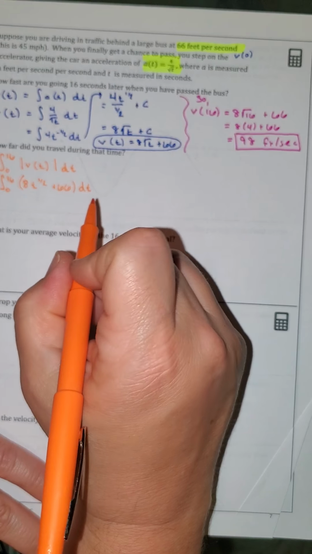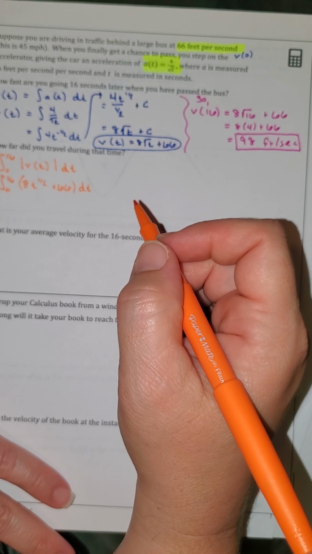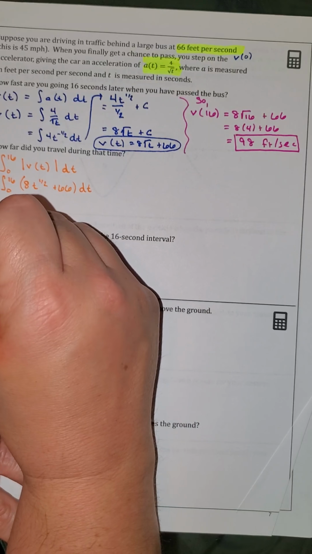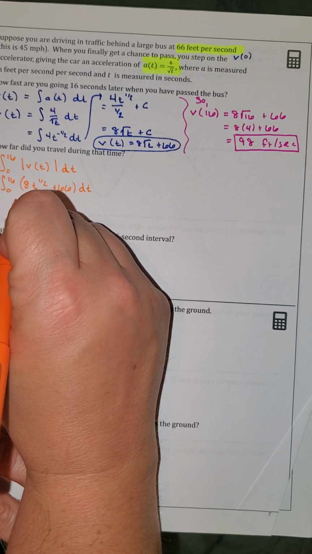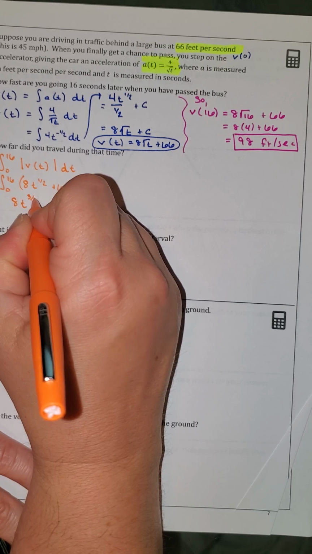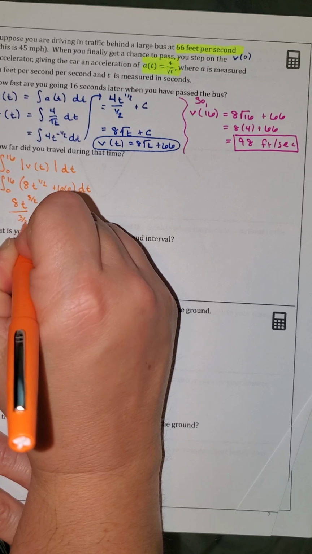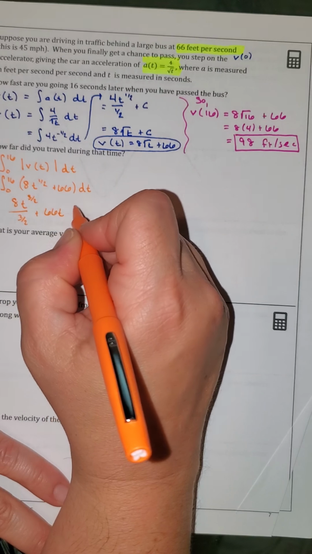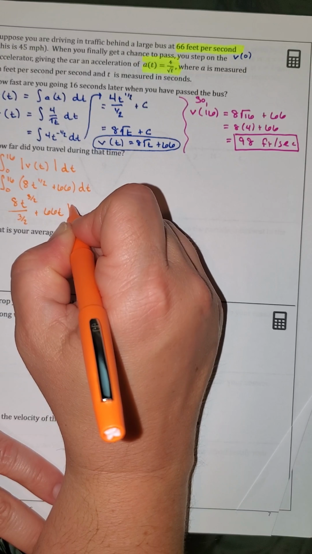Okay, so we would do the absolute value of this, but it's positive, so I'm not worried about that there. So I'm going to do, this would be 8, and then t to the 3/2 over 3/2 plus 66t from 0 to 16.